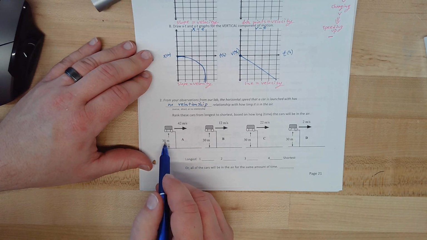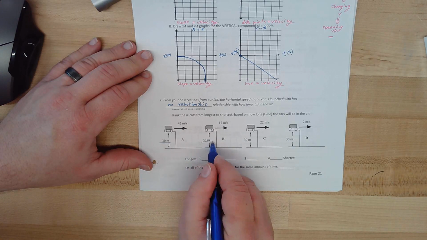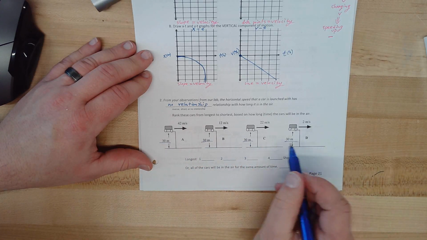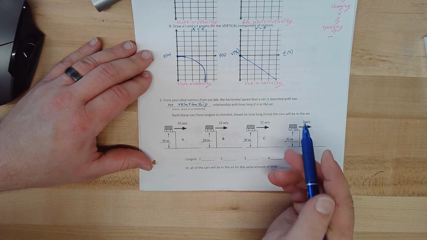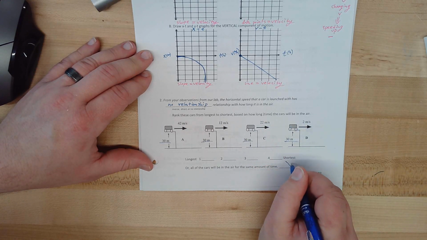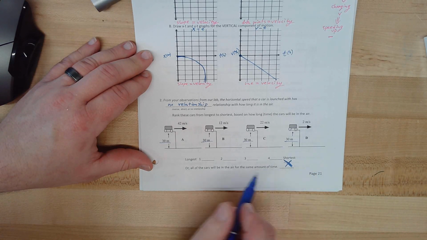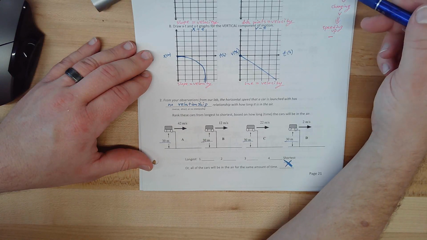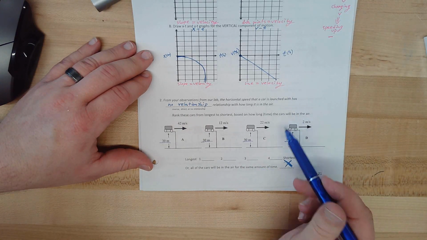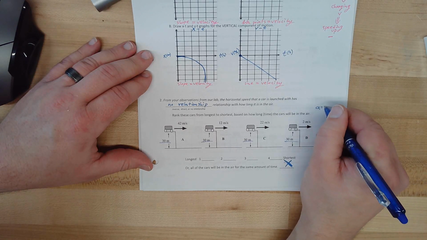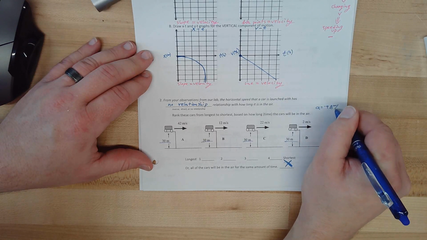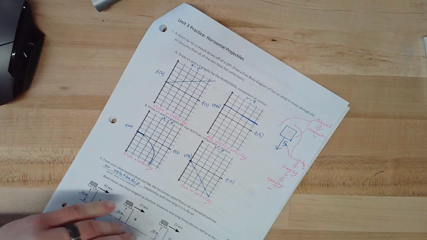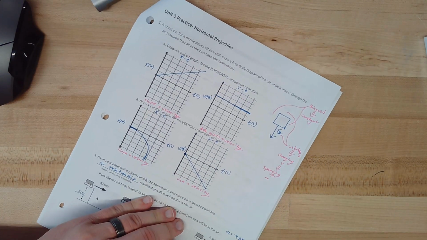Therefore, we'll notice that each one of these is a 30-meter tall cliff. If we want to rank them based on the amount of time the cars are in the air, well, they're all going off the same cliff. That means they're all going to be in the air for the same amount of time. That's because no matter what, they'll all be influenced by the force of gravity, and they will all accelerate downwards at that same negative 9.8 meters per second squared. That's true for all of them, therefore, they'll all accelerate downwards at that rate.